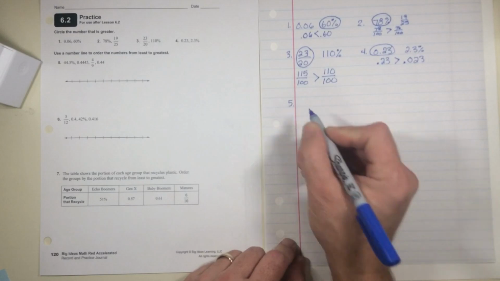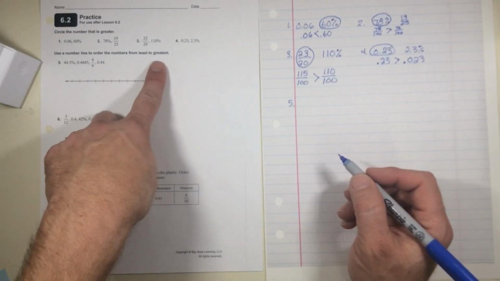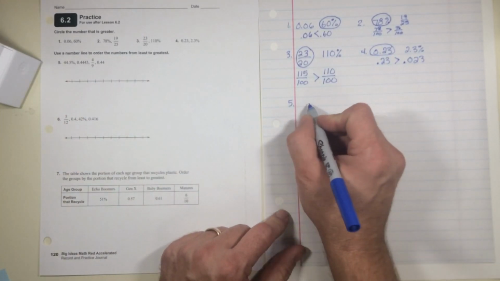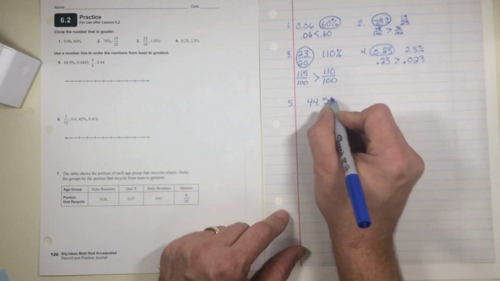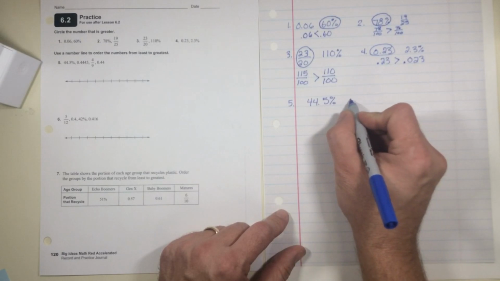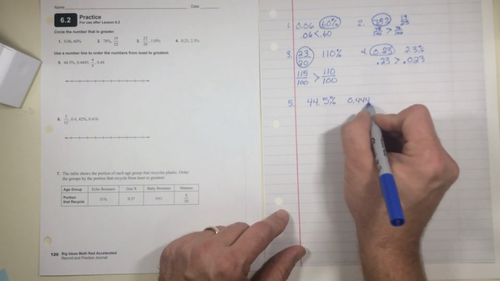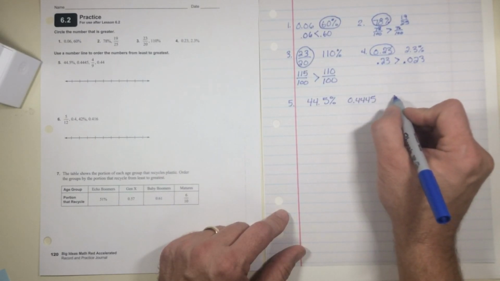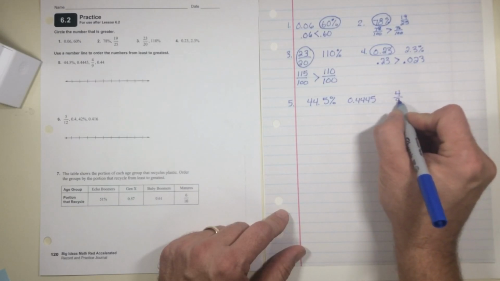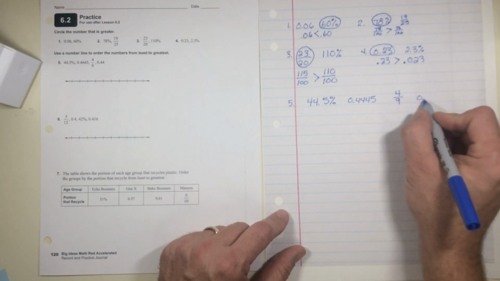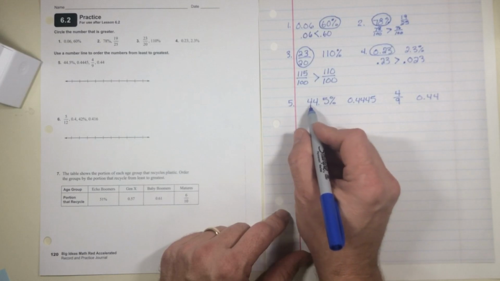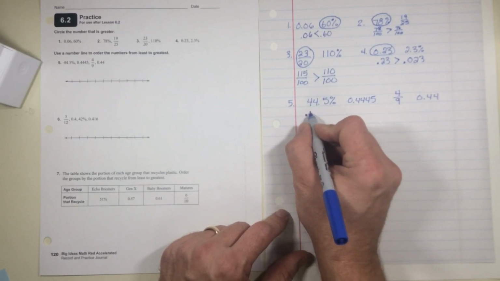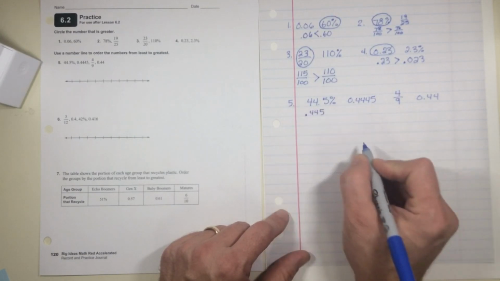Number 5. Put these in order from least to greatest. So I'm going to write them all here, but I'm going to spread them out a little bit. 44.5%, 0.4445, 4/9, 0.44. Well, I'm going to take them all into the decimal form. This, moving the decimal two places, would be 0.445.